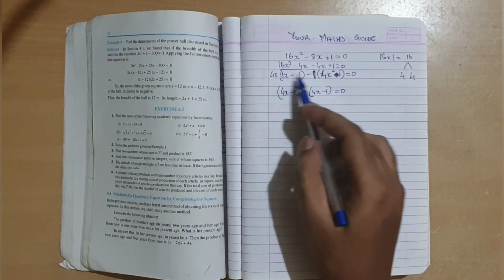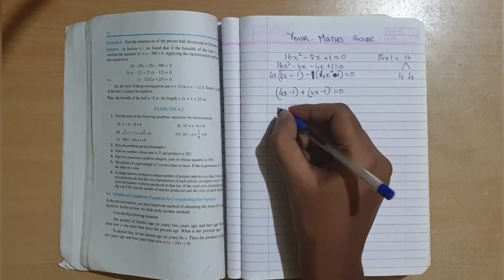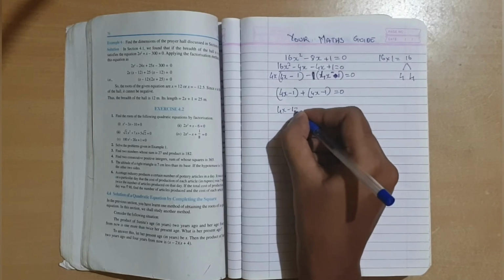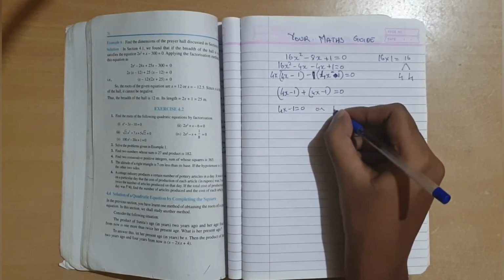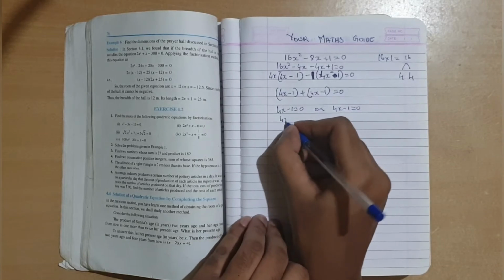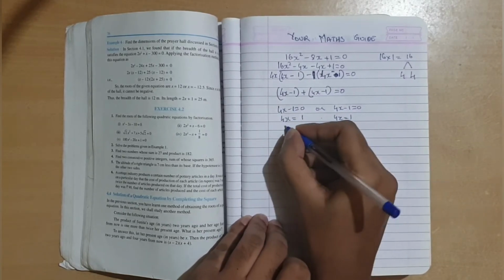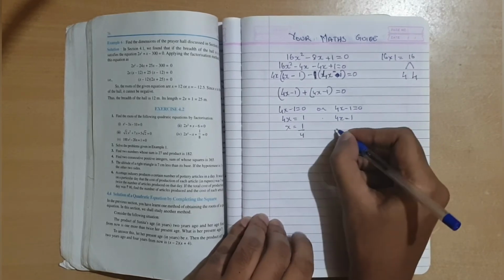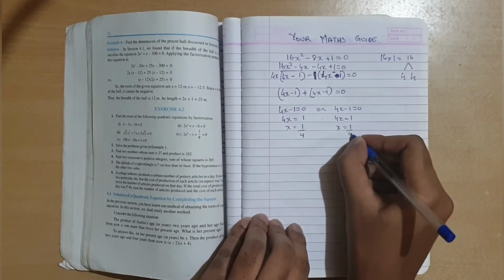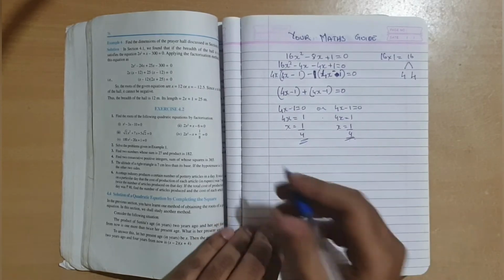Both the brackets and the numbers that are outside are same, so we get both as equal to 0. Therefore 4x minus 1 is equal to 0, or 4x minus 1 is equal to 0. 4x is equal to 1, x is equal to 1 by 4. So that is our x.